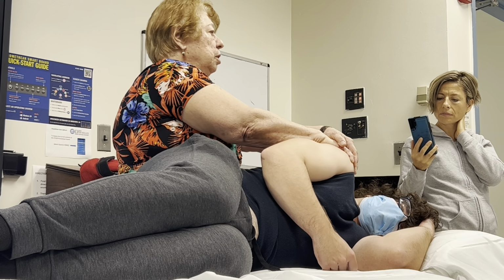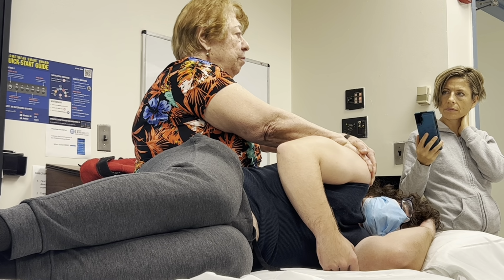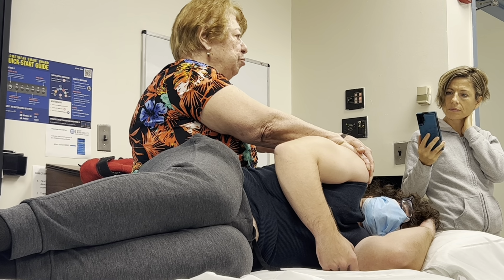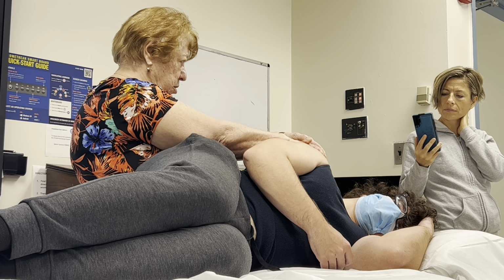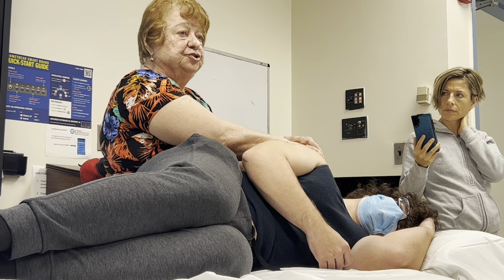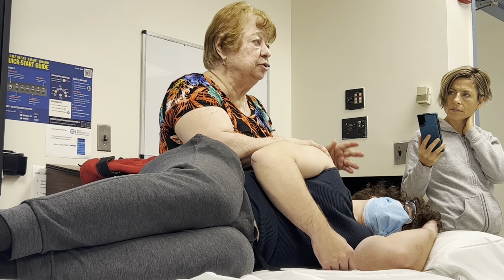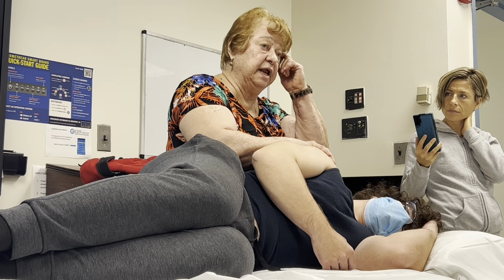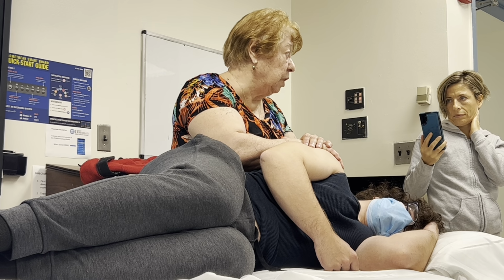Again, concentric, hold, maintained isotonic, and let me bring you back slowly. That is the eccentric. And it's all the muscles that create anterior elevation that are working, okay?